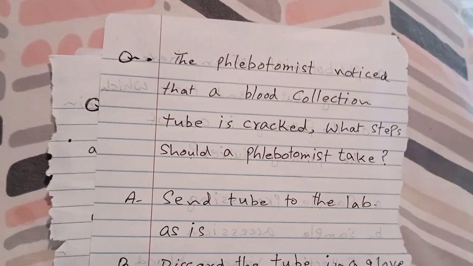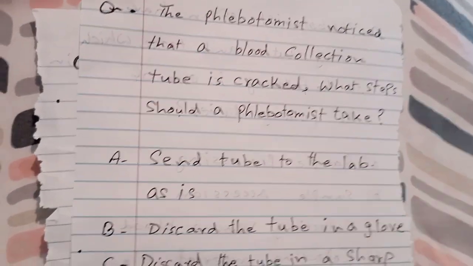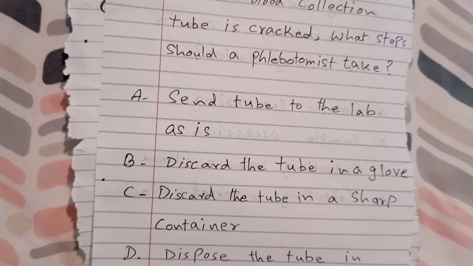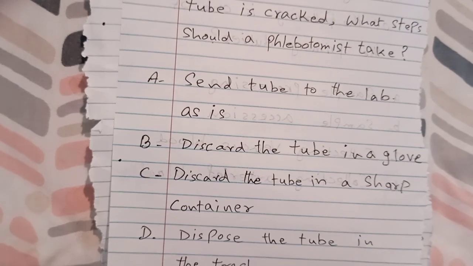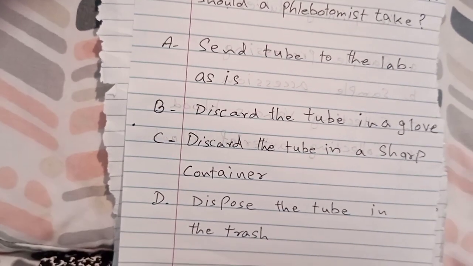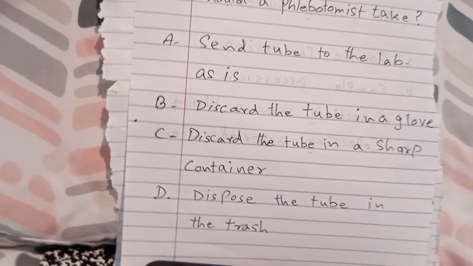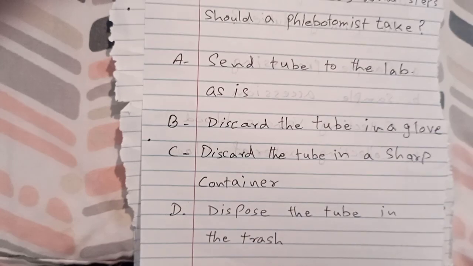The phlebotomist notices that a blood culture tube is cracked. What step should a phlebotomist take? Send the tube to the lab as is. Discard the tube in a gloves. Discard the tube in a sharp container. Dispose of the tube in the trash. The answer is C. Discard the tube in a sharp container.